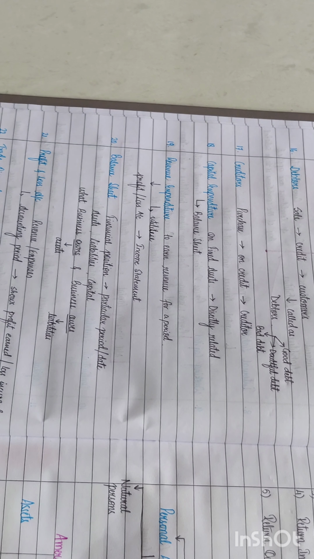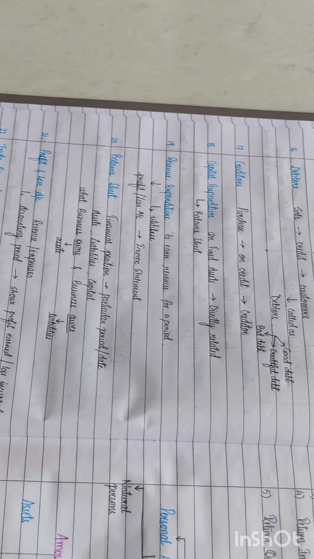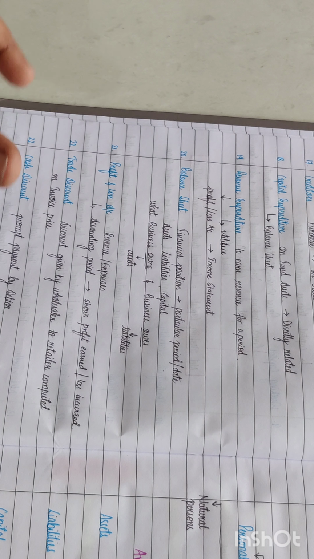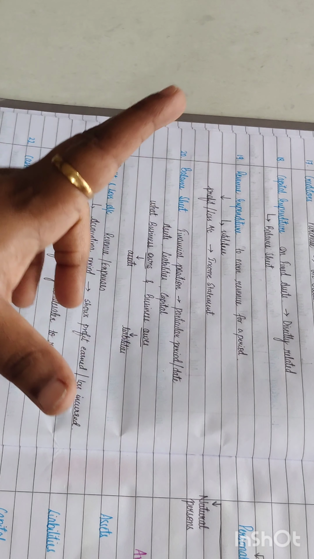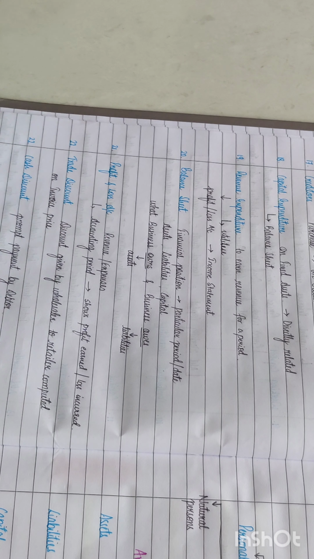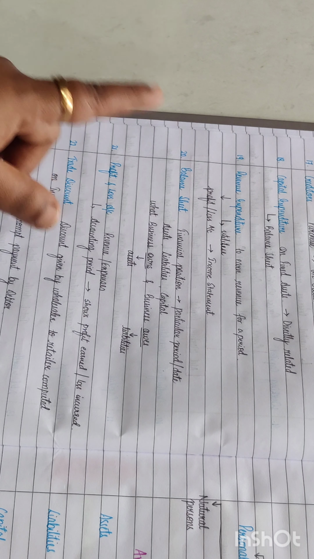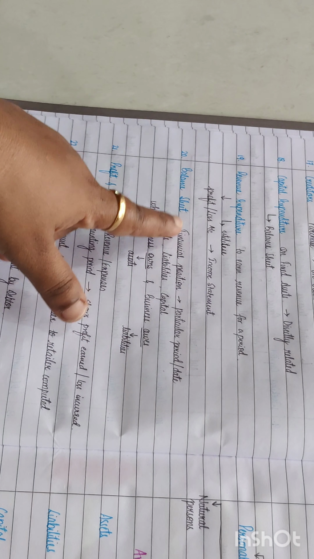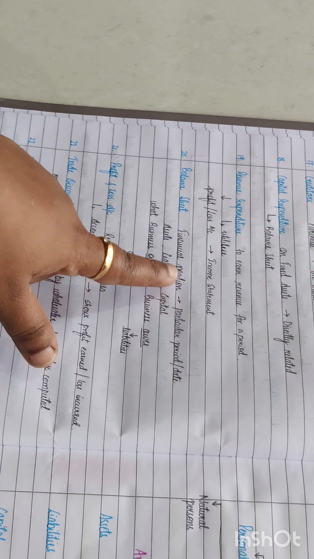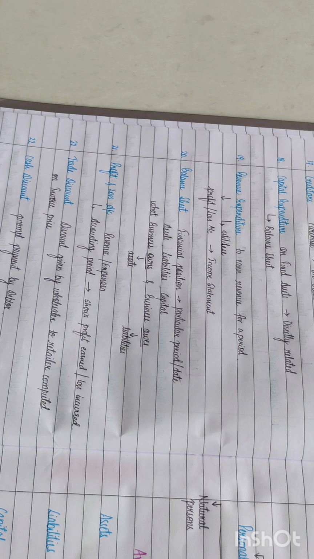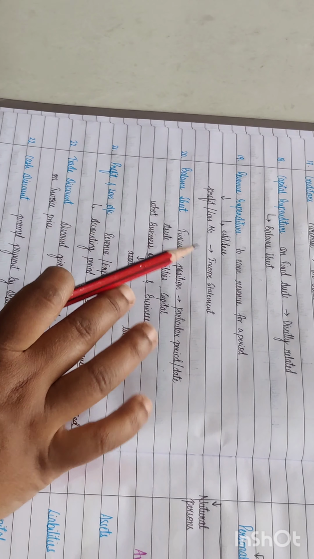Next comes balance sheet. Balance sheet is prepared for a particular period or a date, like end of 31st December we prepare, or 31st March we prepare. That is a financial year. If the company financial year is from January to December, we prepare on 31st December the balance sheet. For what reason we prepare it? For the financial position of the company to know, at the end of the year.